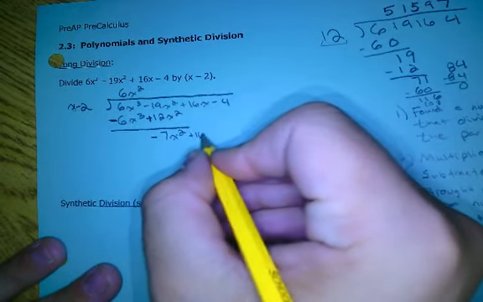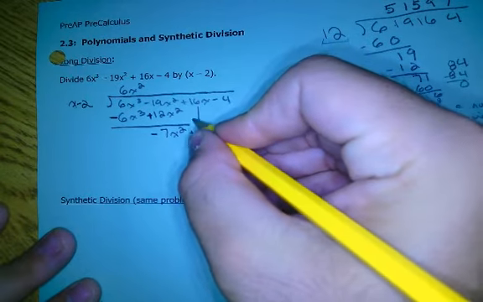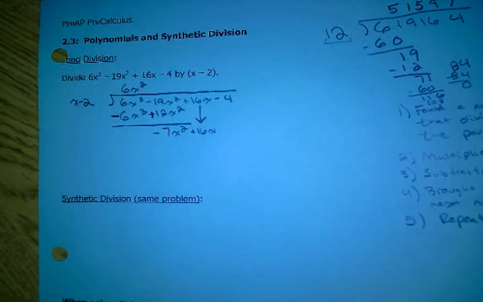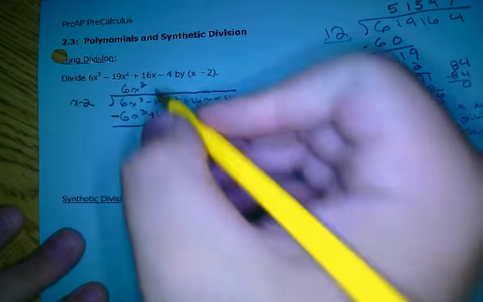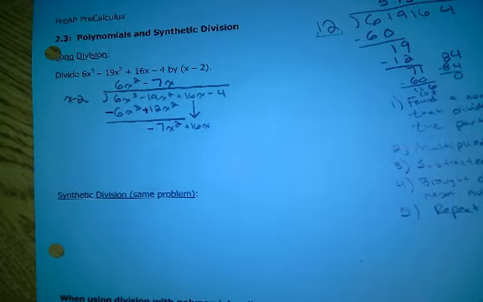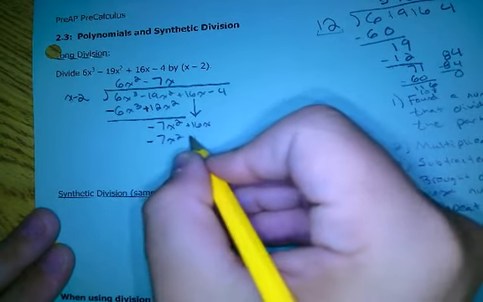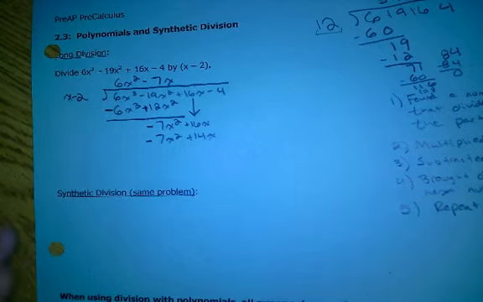And then what's the next step? Bring down the next one. If you want to bring all of them down, be my guest. I don't. I'm lazy. I even draw a little arrow so you can see it. So let's do the same thing again. X goes into negative 7x squared. How many times? Negative 7x. Multiply. So I get negative 7x squared plus 14x.